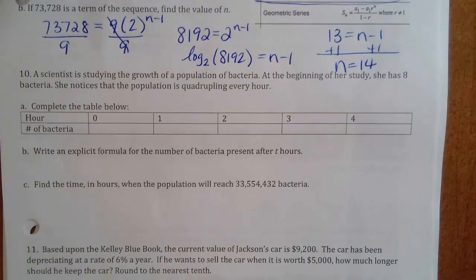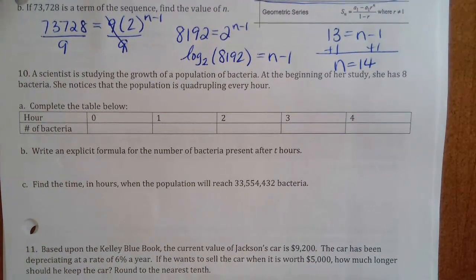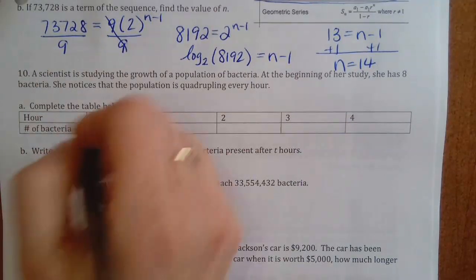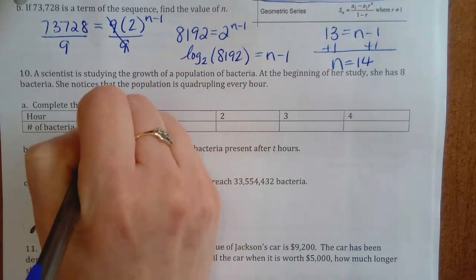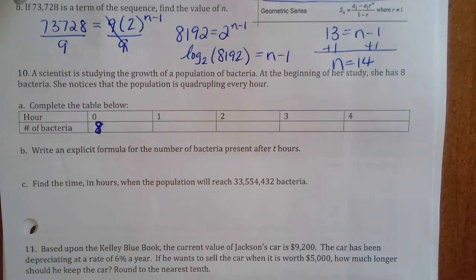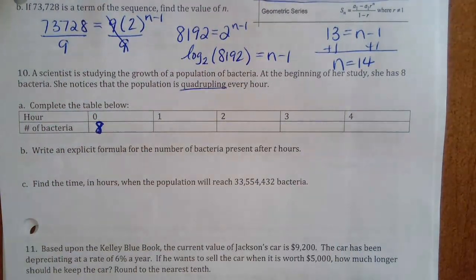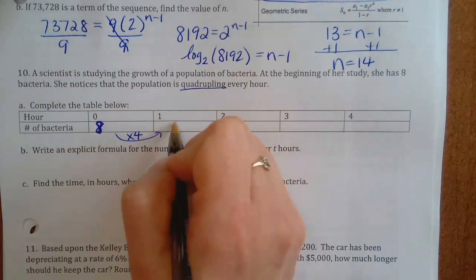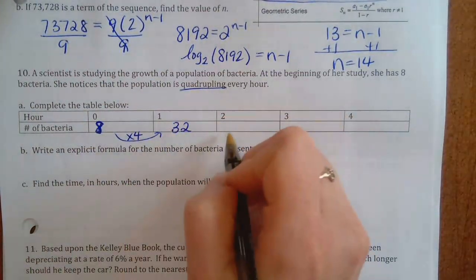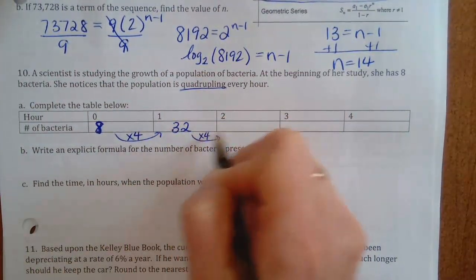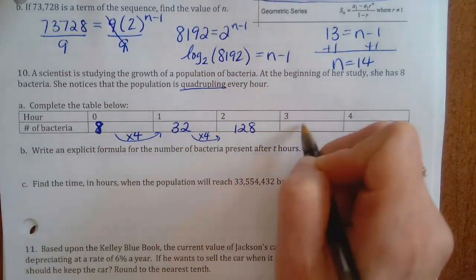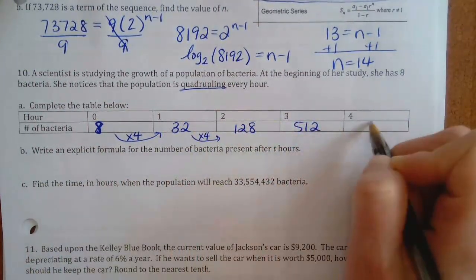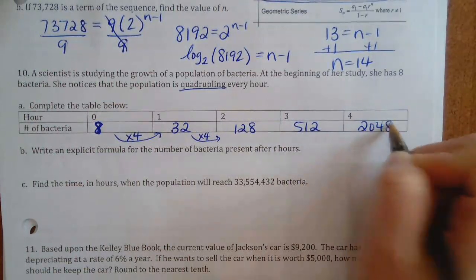All right, number 10, another nice application here. A scientist is studying the growth of a population of bacteria. At the beginning of our study, she has 8 bacteria. So at hour 0, she starts with 8. And if it's quadrupling every hour, then in my mind, that means it's multiplying by 4. So then in 1 hour, there'd be 32. Multiply by 4 again, that's 128. Multiply by 4 again, 512. And one more time, 2048.